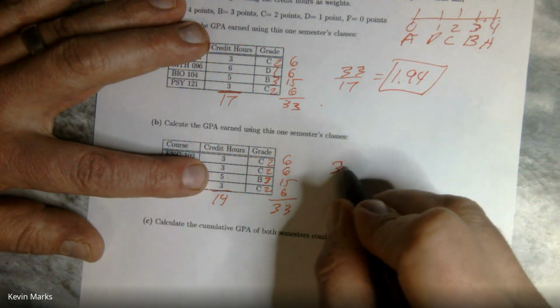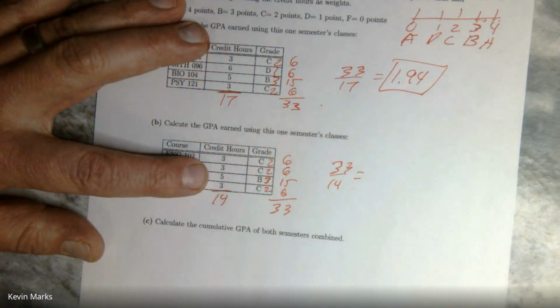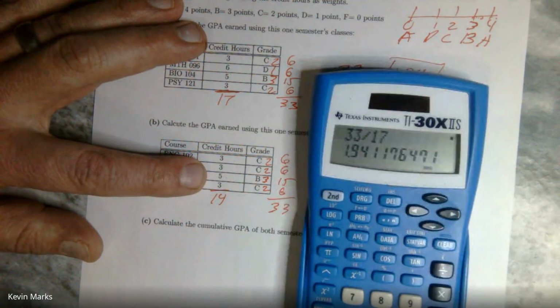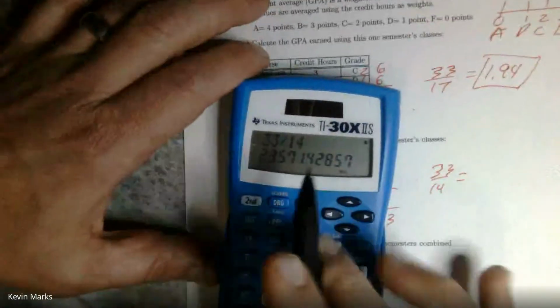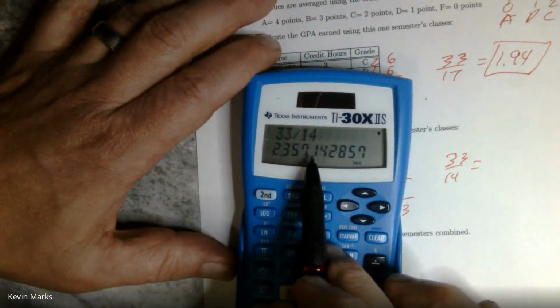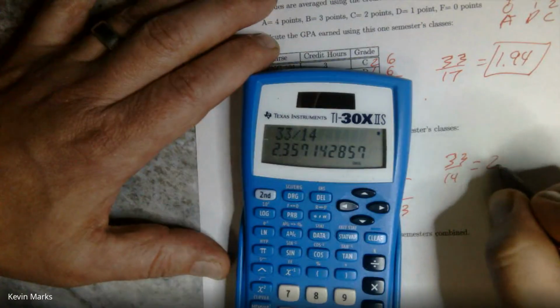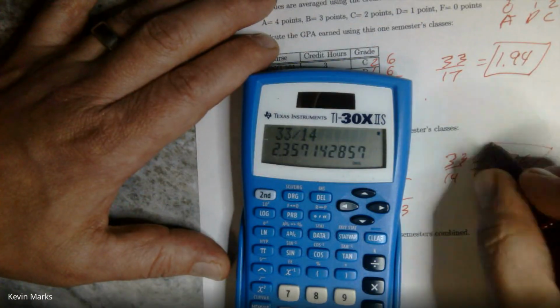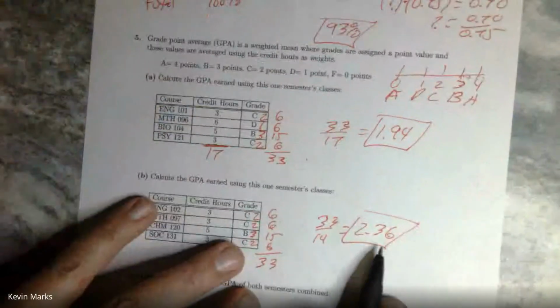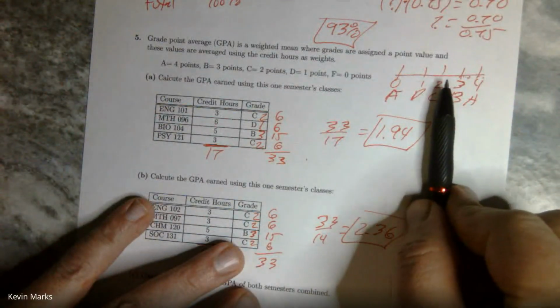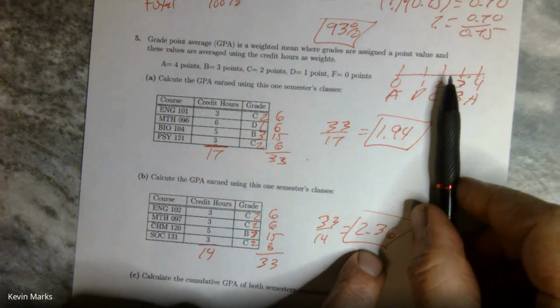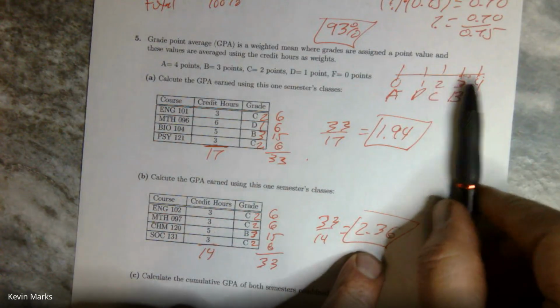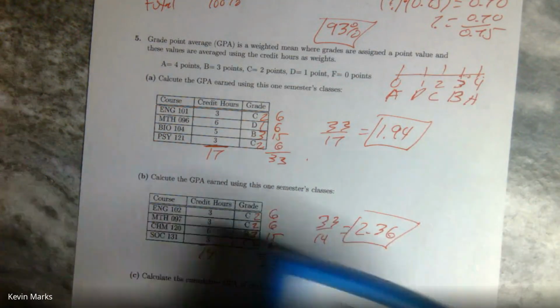So you're really doing 33 divided by 14 now. That's 2.35, but wait, this will make it go up, so 2.36. So this semester, they're in the C world, 2.36. 2.5 would be right in the middle, so it's a little bit on the lower end of a C, as opposed to a high C.